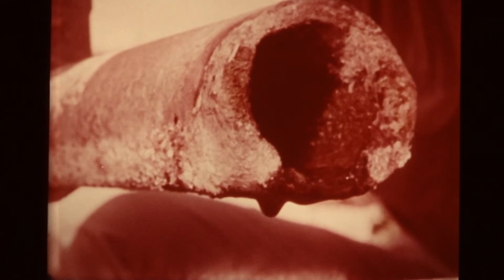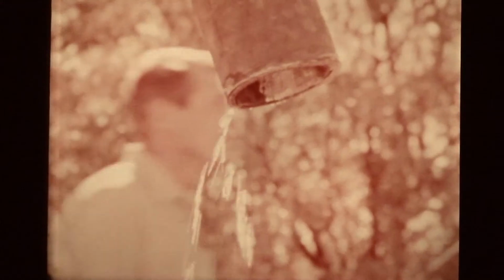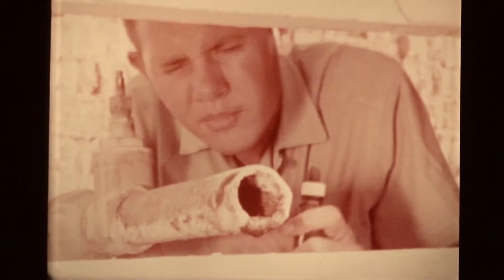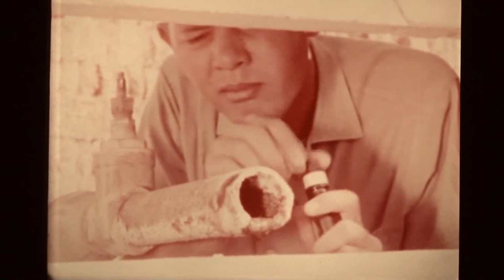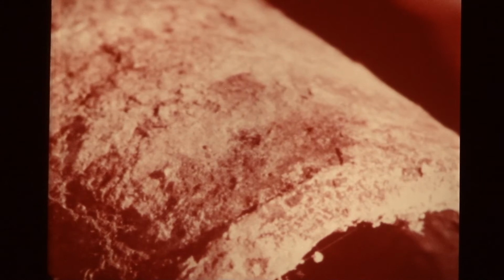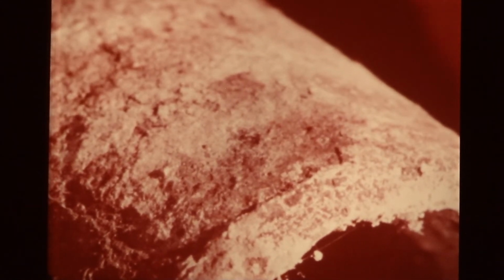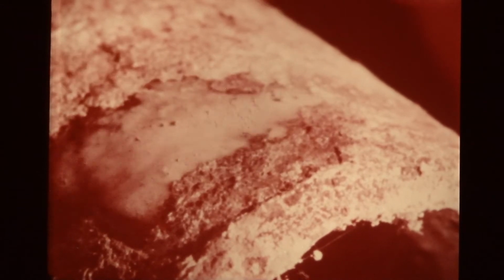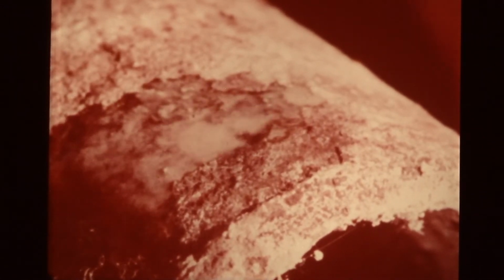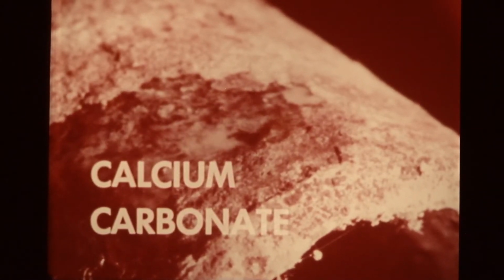This irrigation pipe on a Nevada ranch is supplied by underground water from a nearby well. Over the years, the water has deposited a white crust on the pipe. When we drop some acid on the crust, a fast bubbling reaction takes place. This bubbling reaction indicates the presence of calcium carbonate.